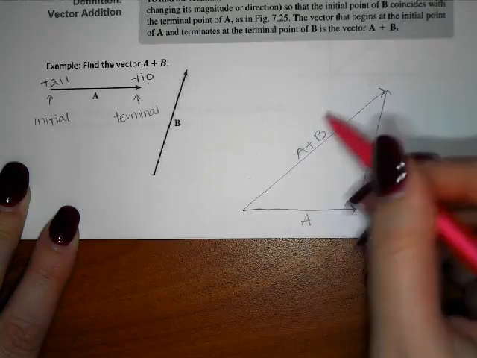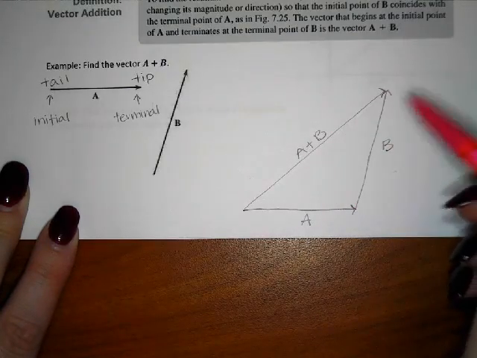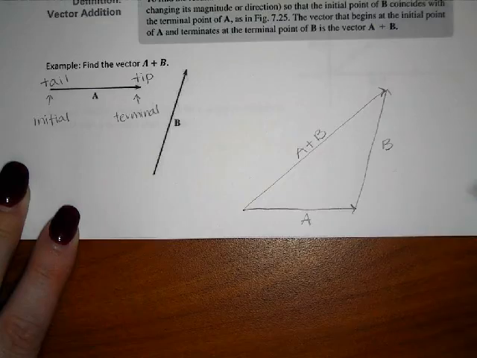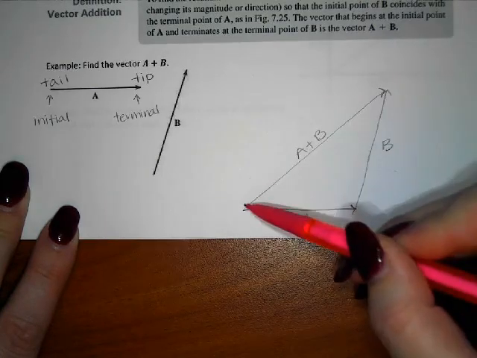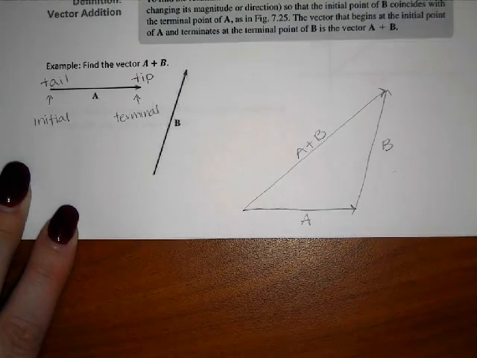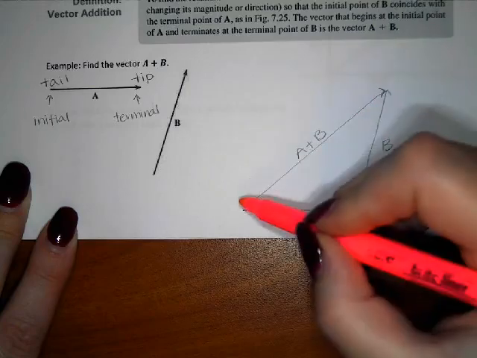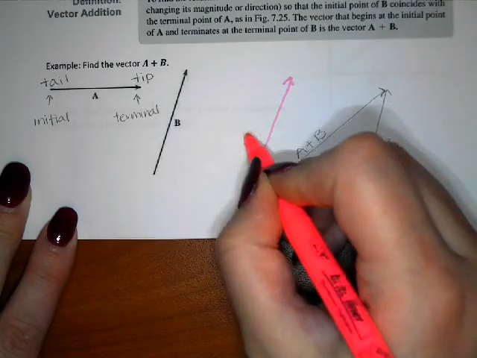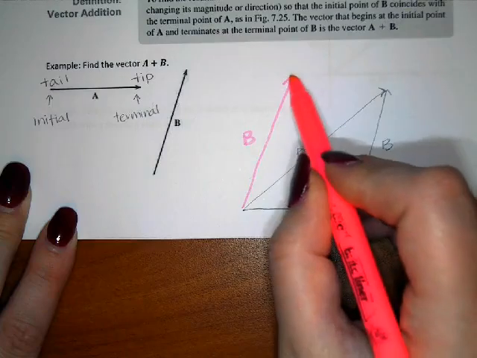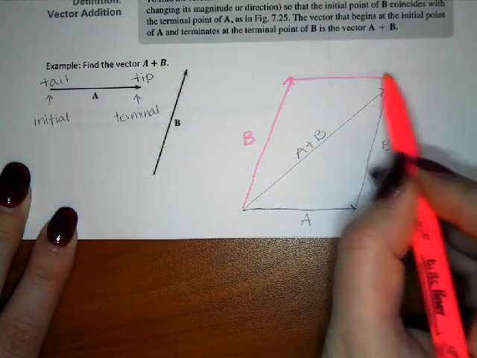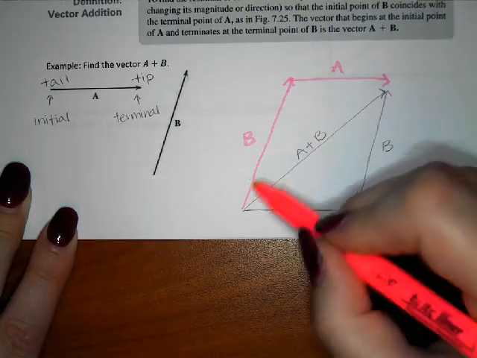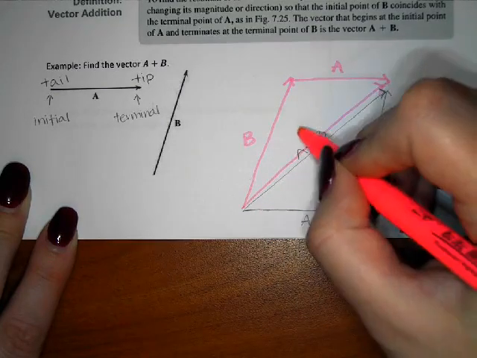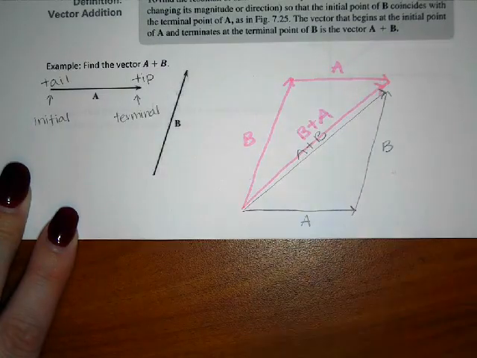We can also always do the reverse of this, right? Because when we add things, A first and then B would give us the same result as if we took B first and then did A. So if I started, I'm going to do a different color here, if I started with this and I drew B first, and then where B terminated, I started vector A, and then I drew my resultant, from B to A, then this would be the resultant B plus A. And B plus A and A plus B are exactly the same.